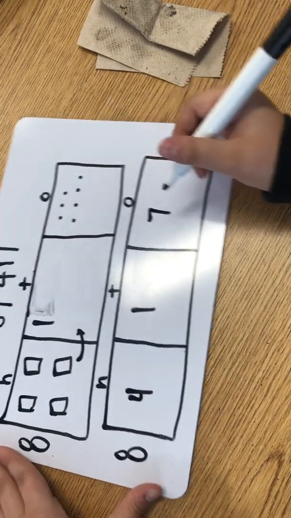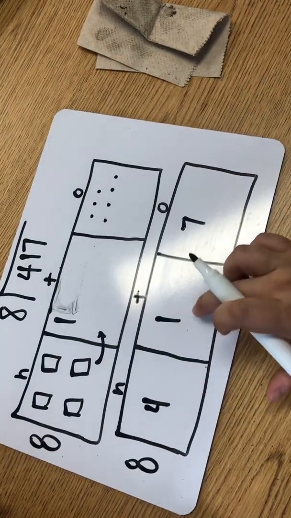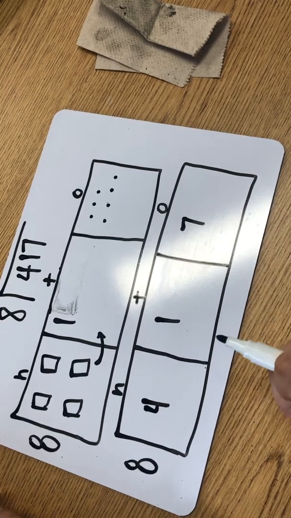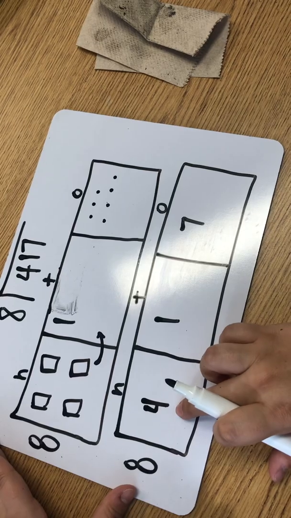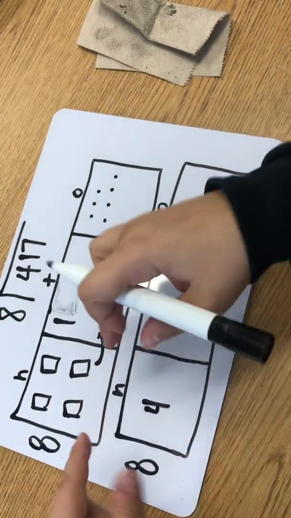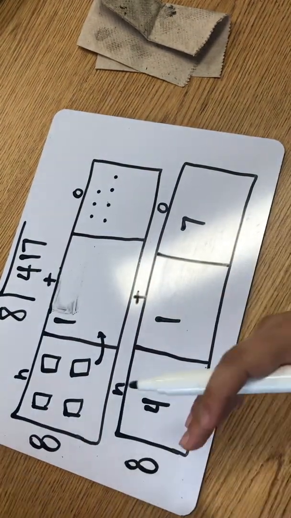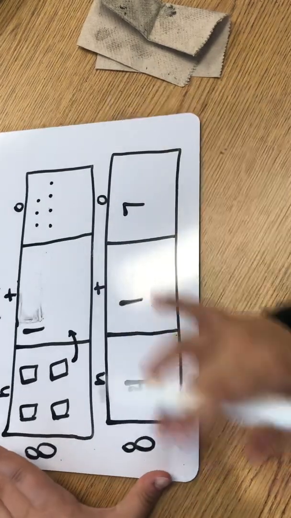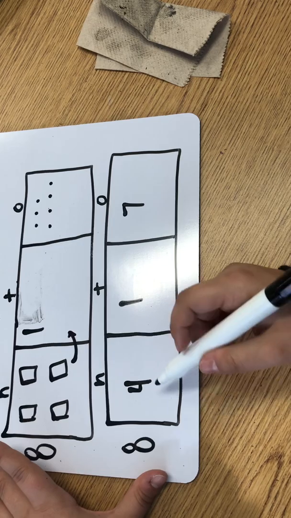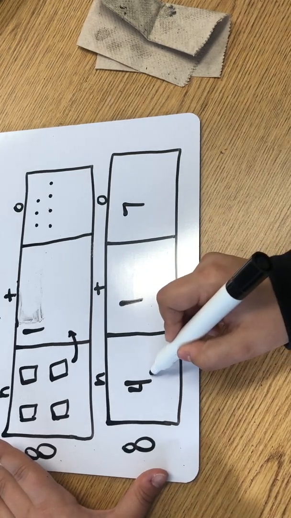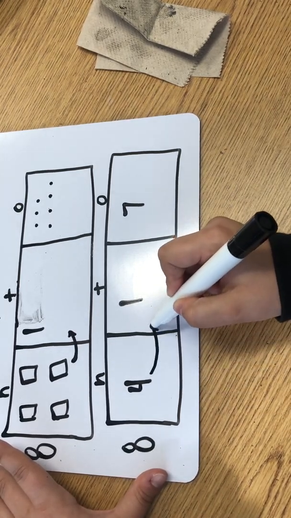I have to remember that the digit in these places is not the value of the number. This 4 is equivalent to 400 because it's in the hundreds place, not just 4. So I know that I can't make 8 equal groups of just 4. So I'm going to go ahead and regroup this over to the tens.